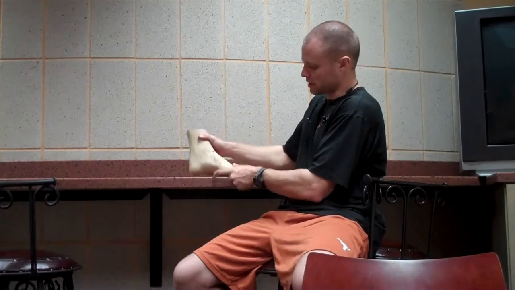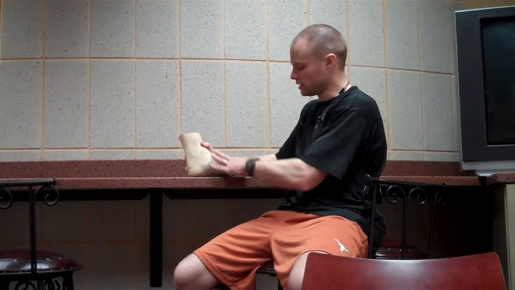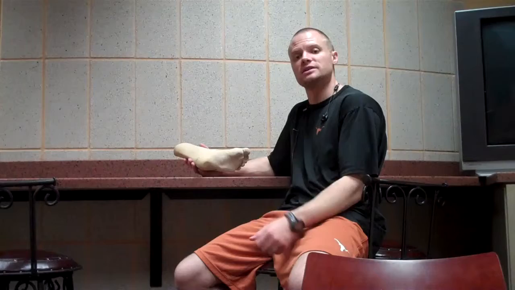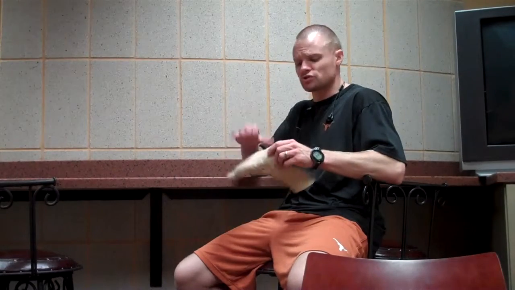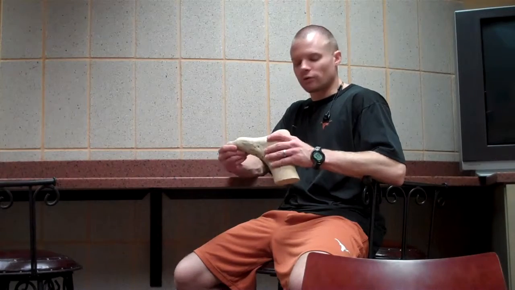Okay, so if I put that on the ground, I would see a really high arch. The calcaneus would be inverted, and the forefoot would be everted relative to the rear foot. We always describe forefoot relative to the rear foot. Okay, so that's a forefoot valgus.